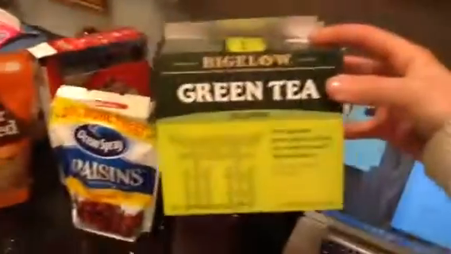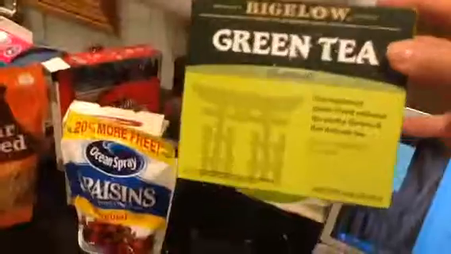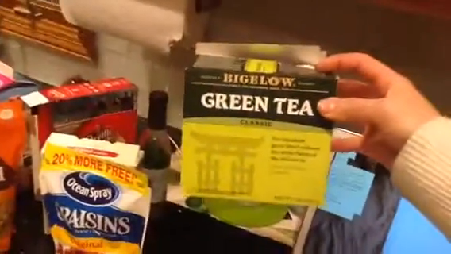A bad example of alignment is this green tea. It's center aligned on the top and it's aligned on the side on the lower half. Then you've got this big empty space in the lower left corner. Looks kind of awkward and doesn't make much sense.